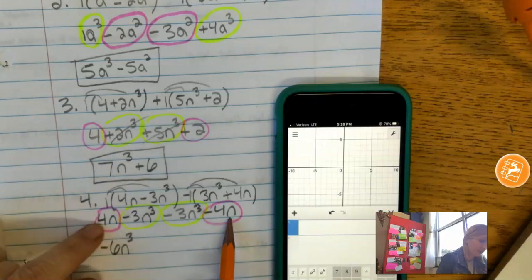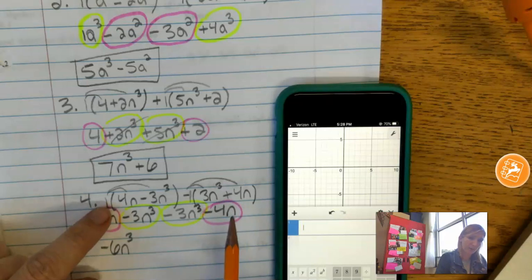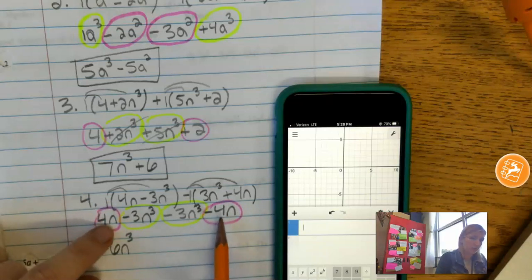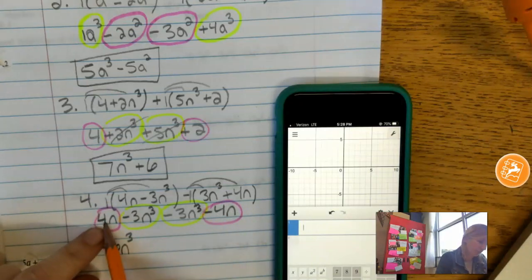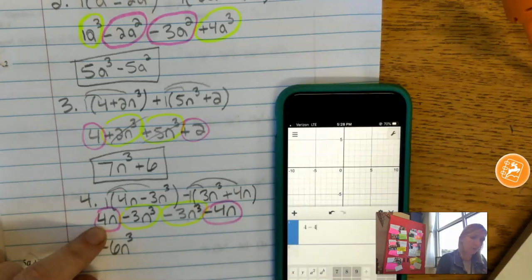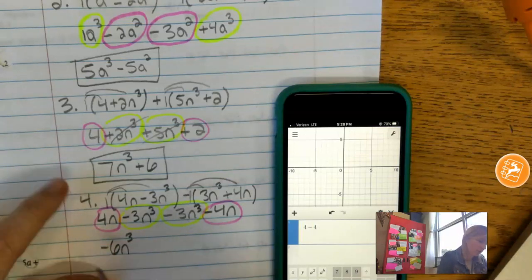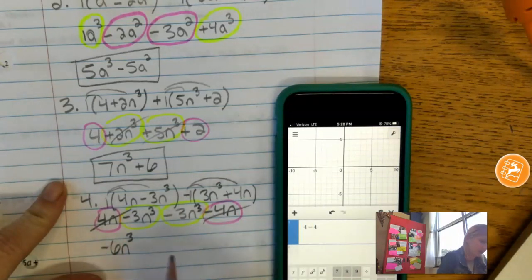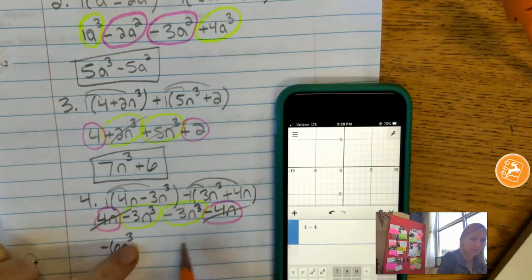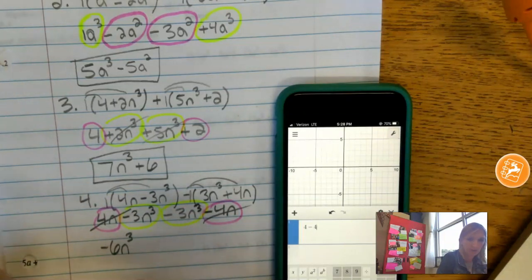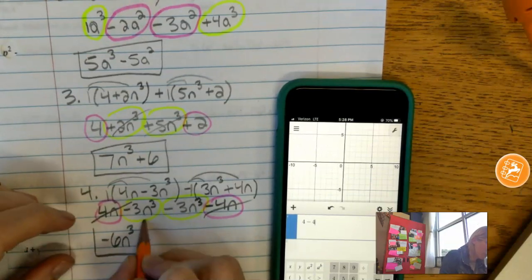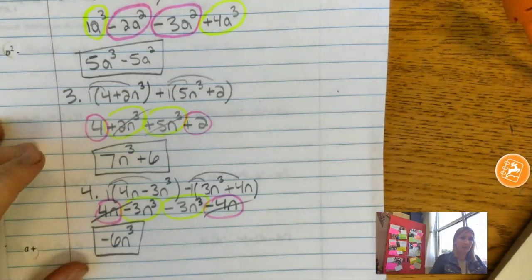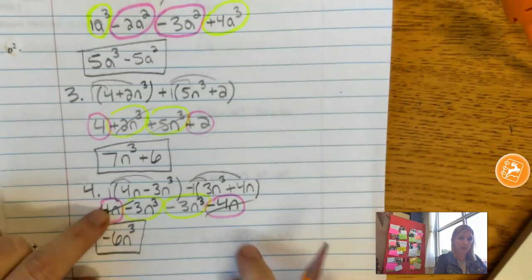All right, here, these two like terms have the same variable in raised to the same power, which is 1. So let's just combine the coefficients. 4 minus 4. All right, 4 minus 4 gives me 0. So if 4 minus 4 gives me 0, these two terms cancel out. I'm not going to put plus 0 here because that doesn't make any sense. I don't need to put that. So this is my final answer, -6n cubed, because my two terms here canceled out.